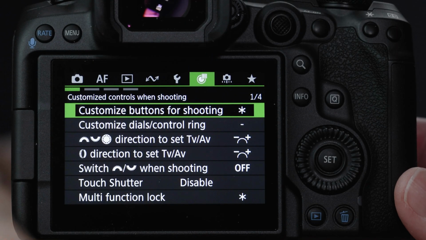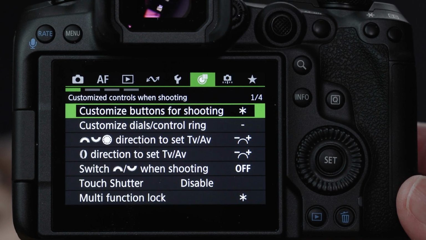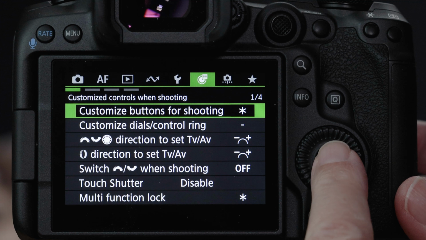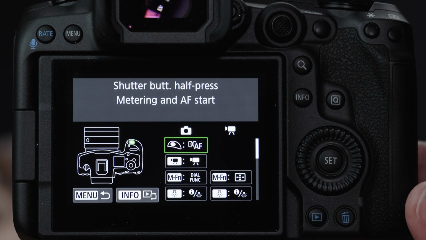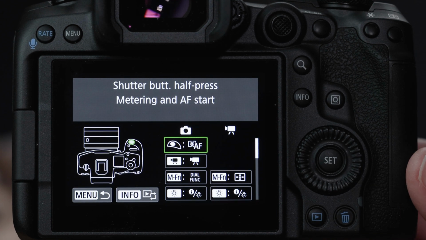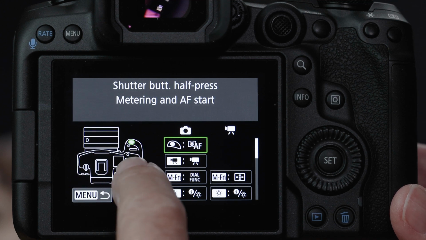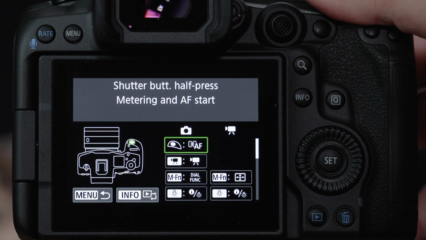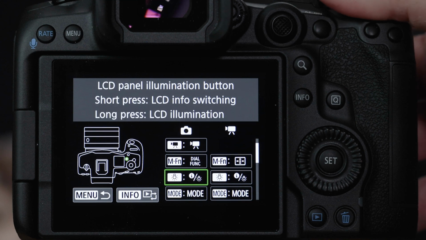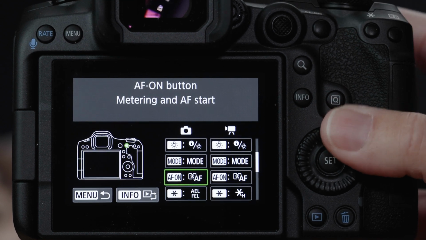So let's go into the kind of new green menu here, custom buttons for shooting. We're going to be using this path a lot. You already know this path. I don't need to explain it, do I? There's the little camera right there, the cartoon. The green glowing dot is what you're about to modify. You can see it moves as we turn any one of these dials.